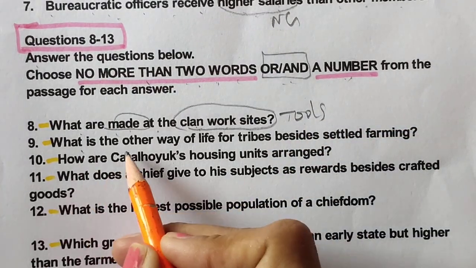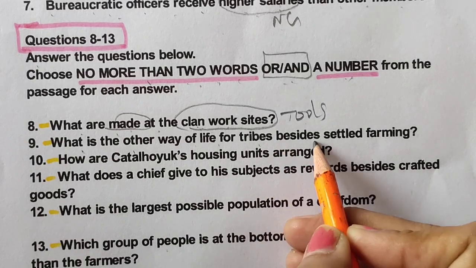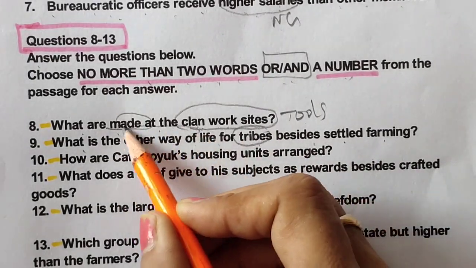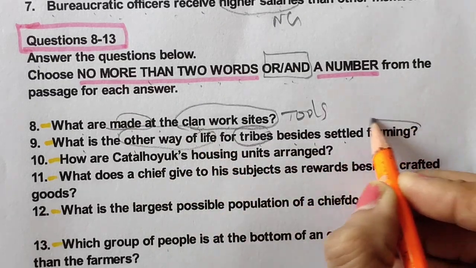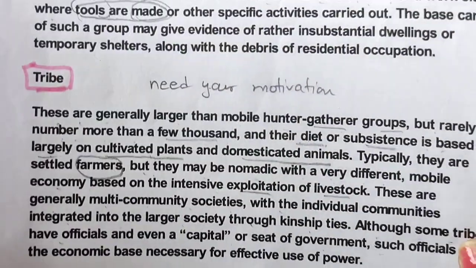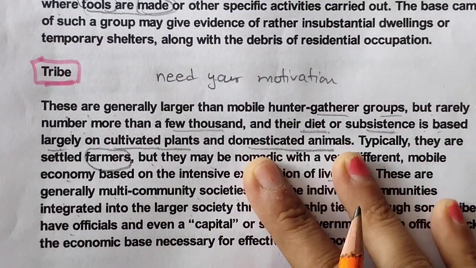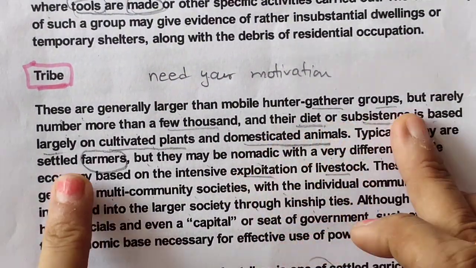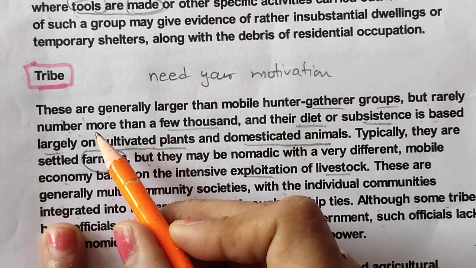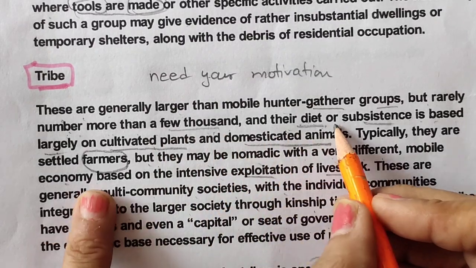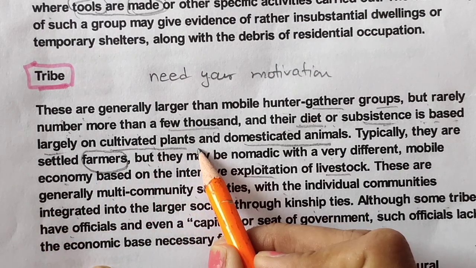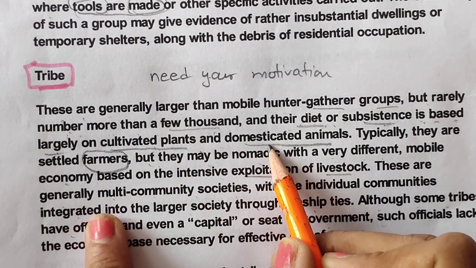Tools. What is the other way of life for tribes besides settled farming? Okay, they are talking about tribes. Besides farming, what are they doing? So tribe is here, which we have already read. They are hunter-gatherer groups, but rarely number more than a few thousand. Their diet or subsistence is based largely on cultivated plants and domesticated animals.